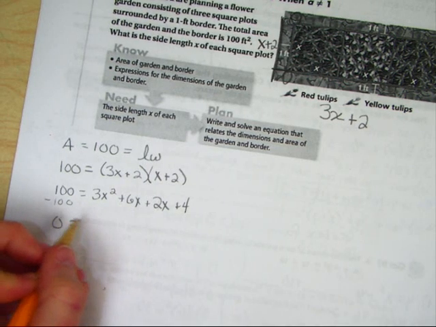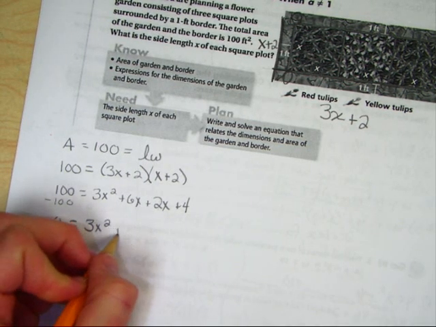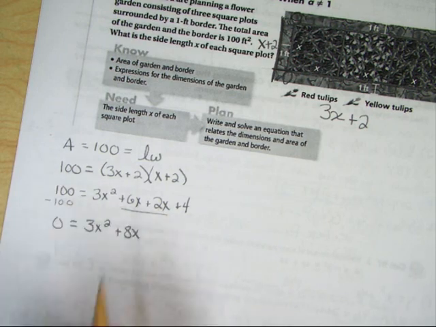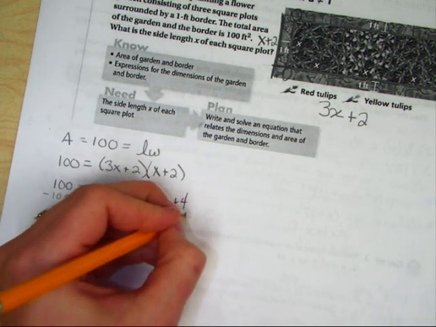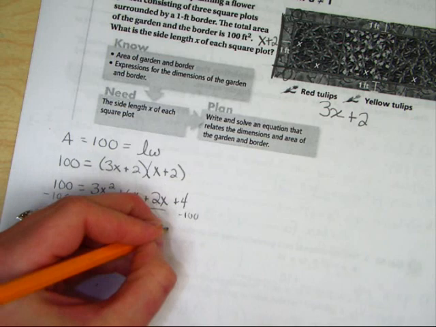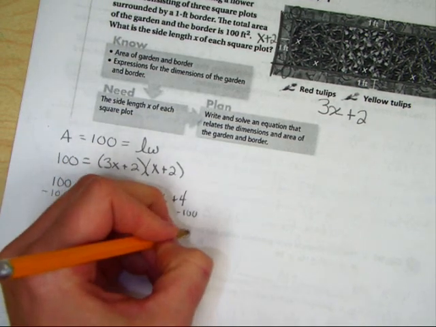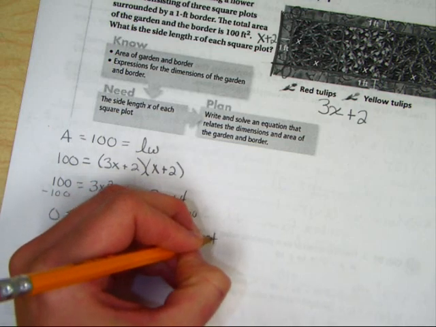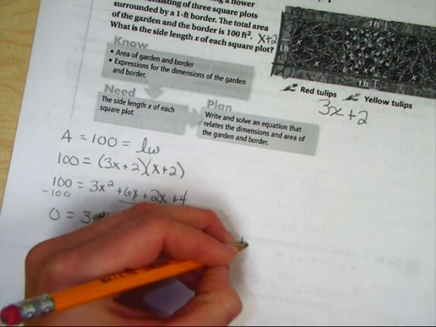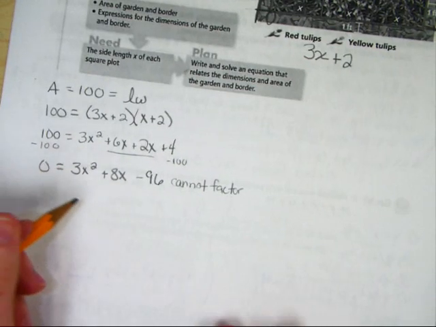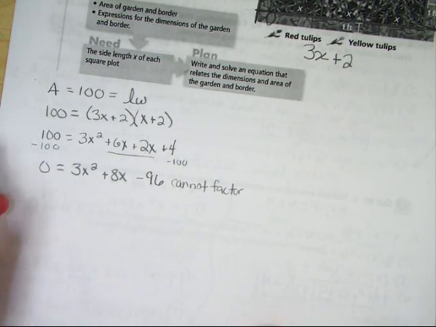So I get 0 equals 3x squared plus 8x. I put together my middle two terms. Now when you do minus 100, you get minus 96 here. Now there is no way, you cannot factor this. You can try any way you want, but that is not able to be factored. So what you have to do is complete the square.